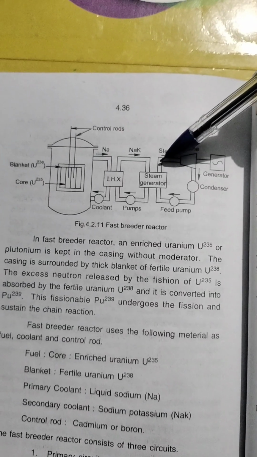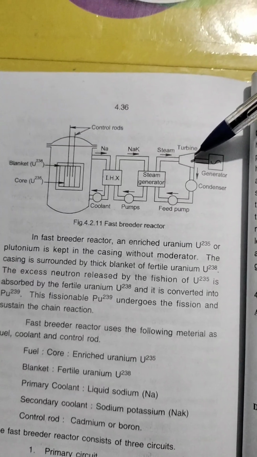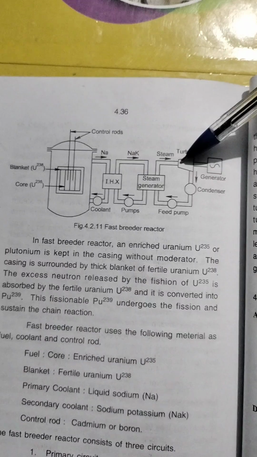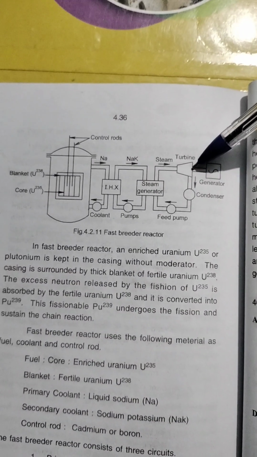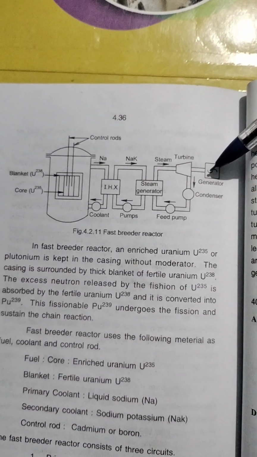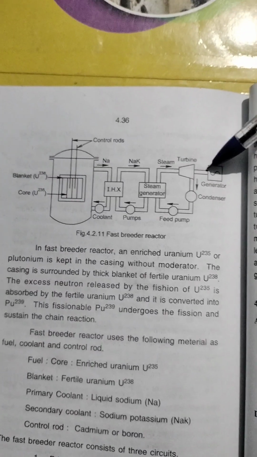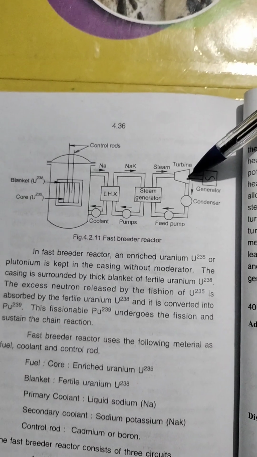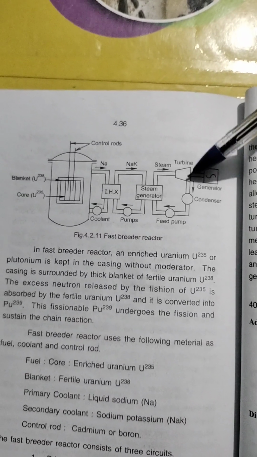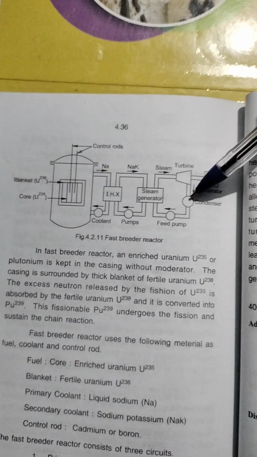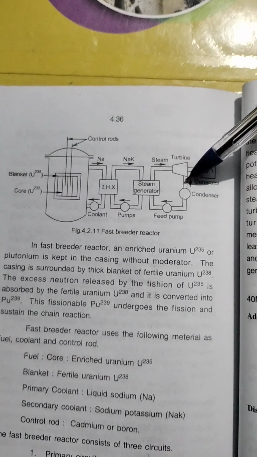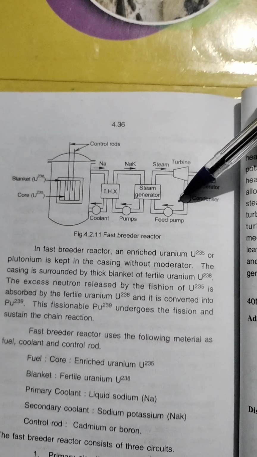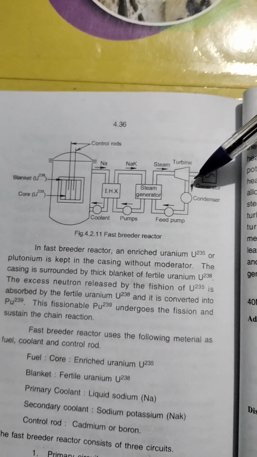That steam goes to the turbine. The turbine blade is rotated by the steam force. The turbine is connected by a coupling to the generator, so the generator rotates and produces the current. The remaining steam goes to the condenser. The condenser condenses the steam, and the steam changes to water. This water goes to the feed pump.